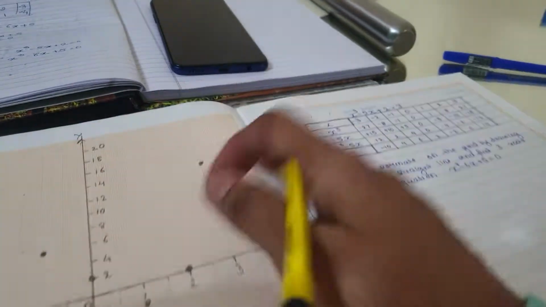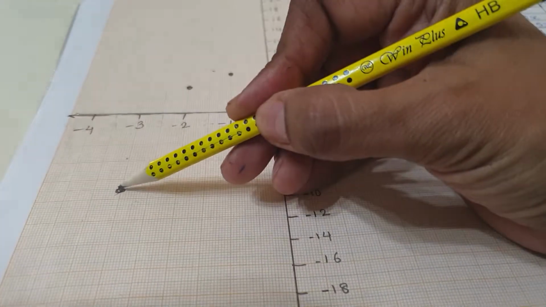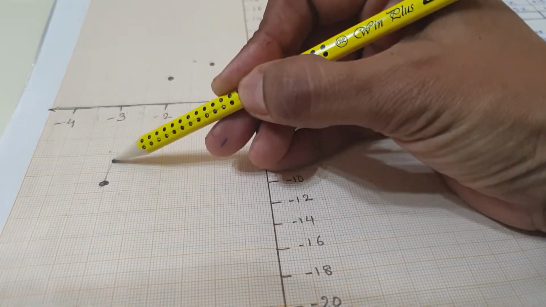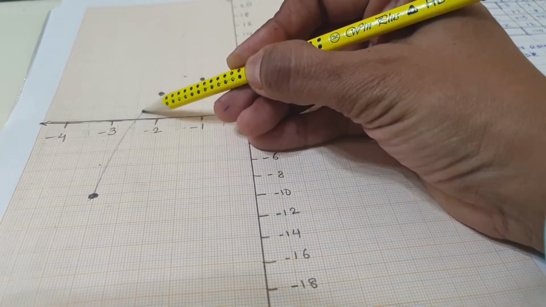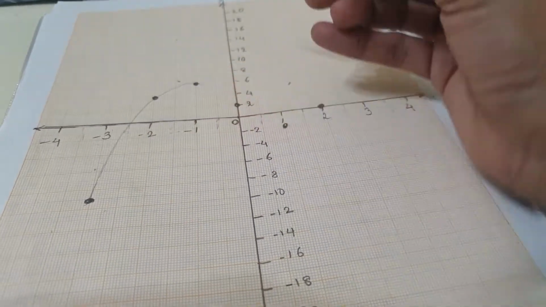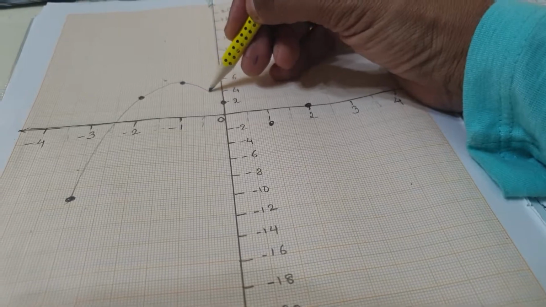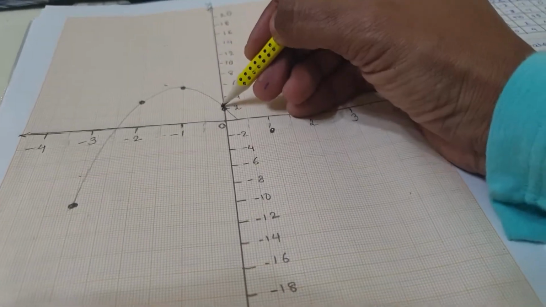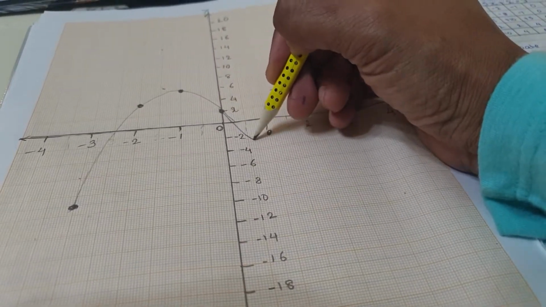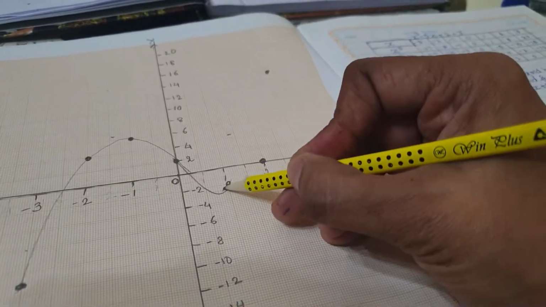All right, now are you getting it? Now these are the points. Now let's draw the graph here. So my graph kind of goes like this, and then it's like this.